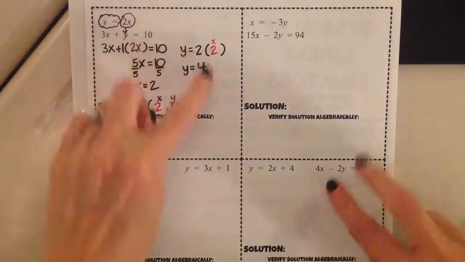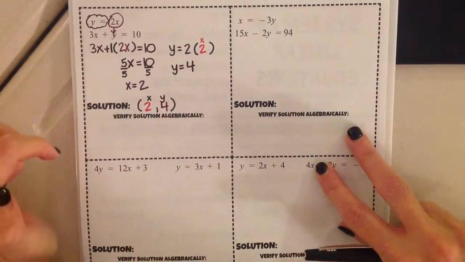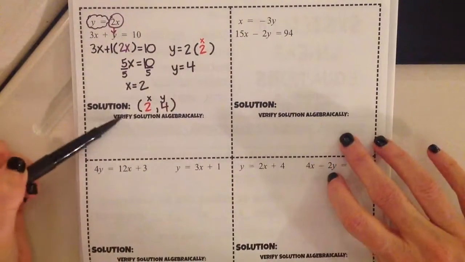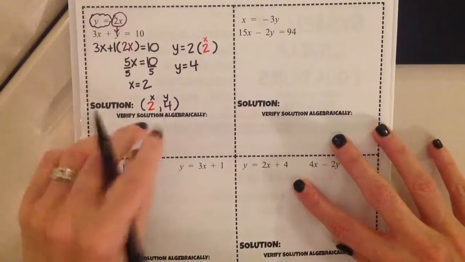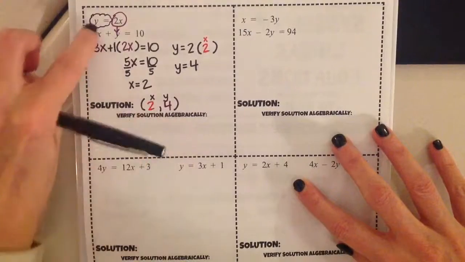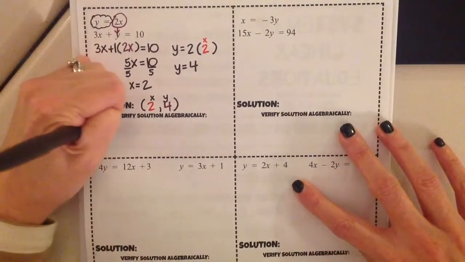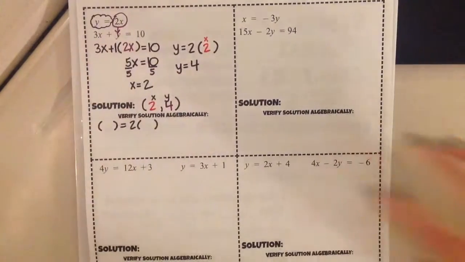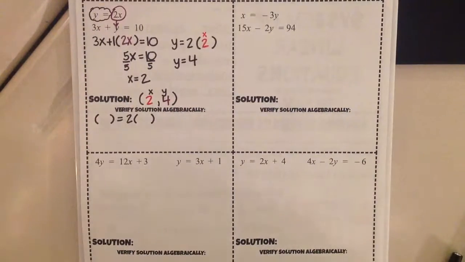Now, I've done a lot of math, and there's a lot of opportunity for me to make a mistake. So what I'm going to do now is I'm going to check and verify my solution, and we check it by plugging the answers in our ordered pair back into the system. So I'm going to say y is equal to 2 times x. So now I'm going to plug in.